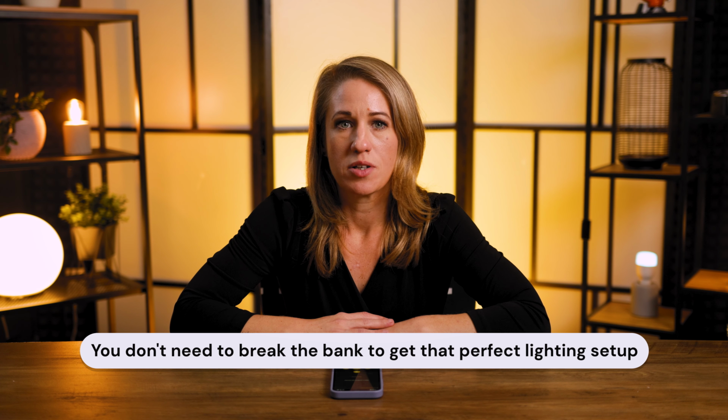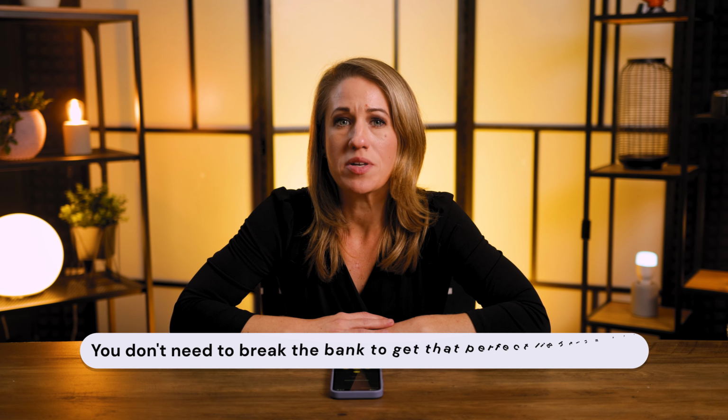DIY and budget-friendly lighting solutions. If you're on a tight budget but still want to light up your projects like a pro, we've got some awesome, cost-effective DIY lighting tips for you. You don't need to break the bank to get that perfect lighting setup. One cool trick is to repurpose household items. Got some old lamps or desk lights laying around? They can become your new best friends for creating soft, directional lighting.